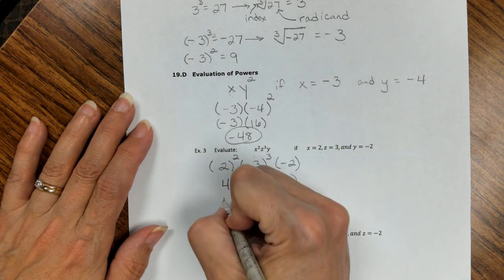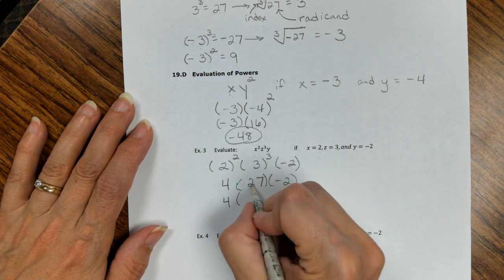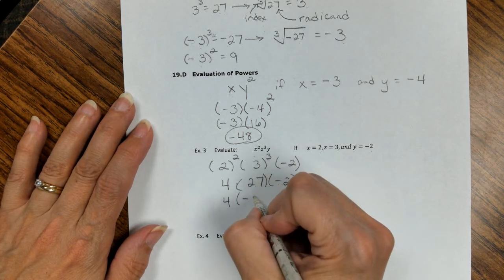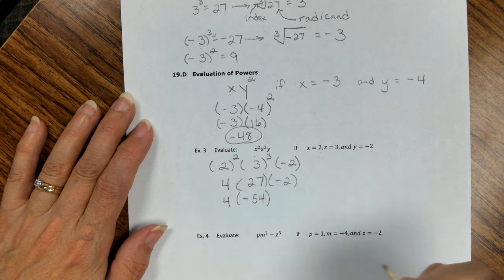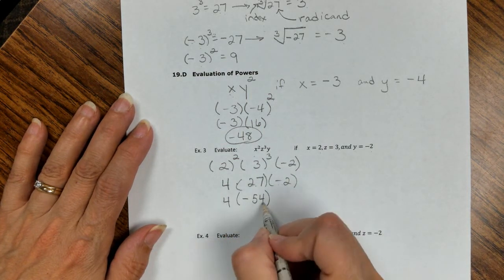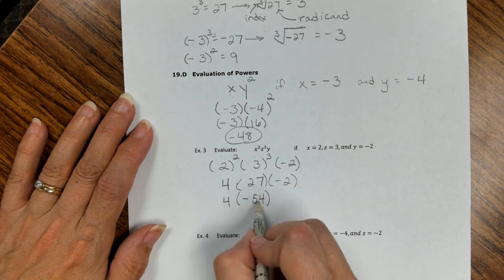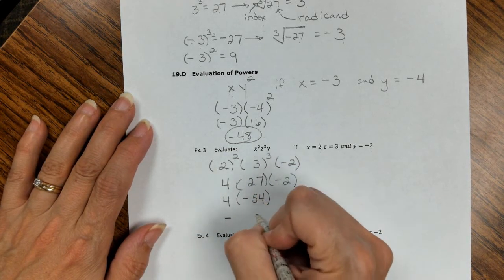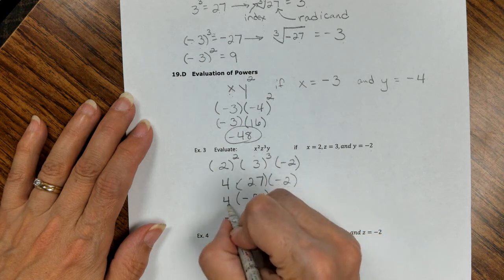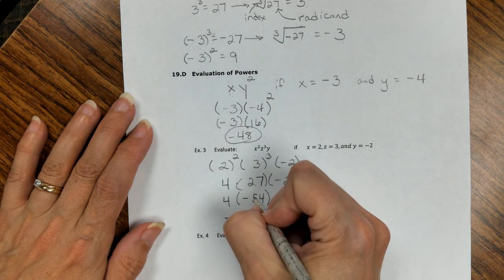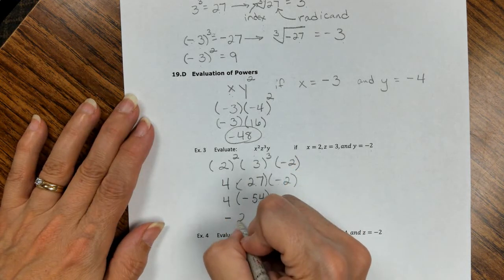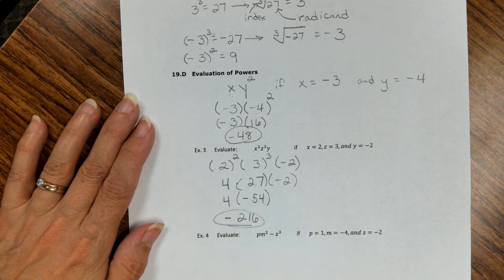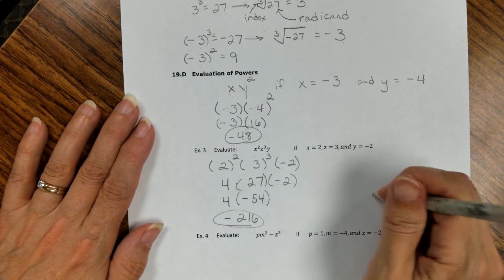Okay, so I'm going to do 4 times 27. Just pretty easy to double things. So this is going to be negative because they're opposite signs, and this will be 54. And then we need to take 4 times -54. Again, opposite signs, the answer will be negative. And 4 times 4 is 16, and then we're adding to that 4 times 50, which is 200, so it's -216. And it's fine to write some of that out on the side.